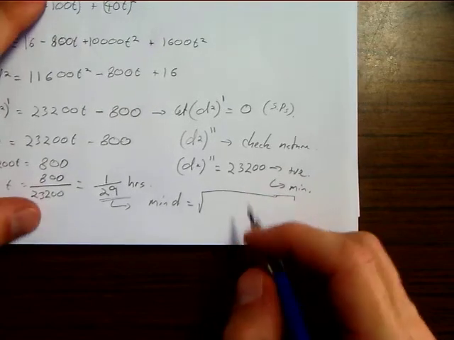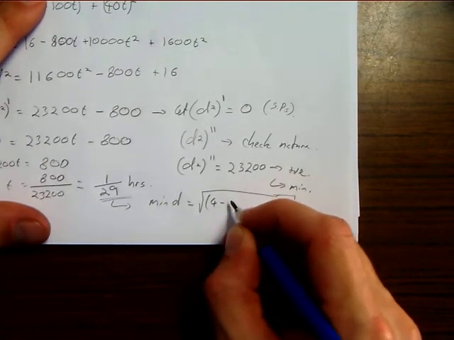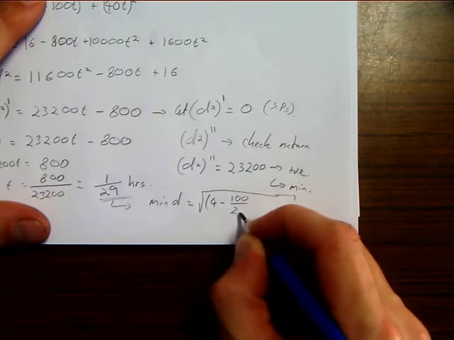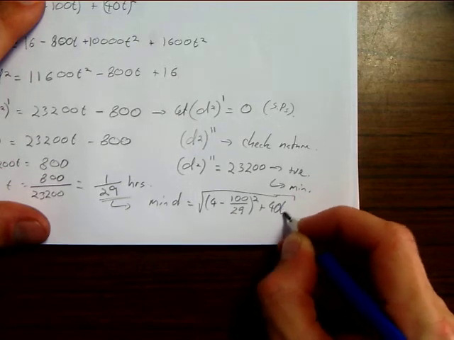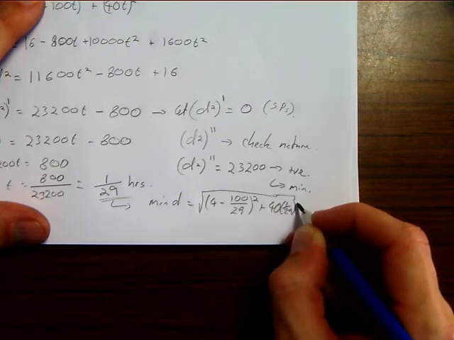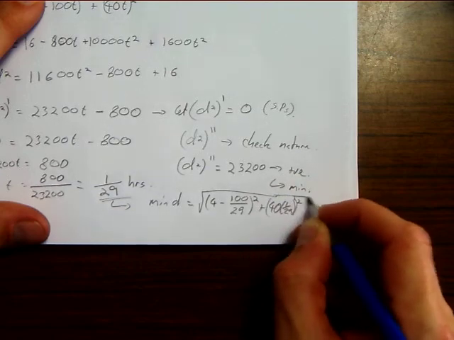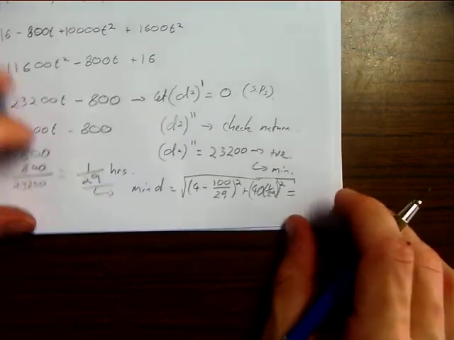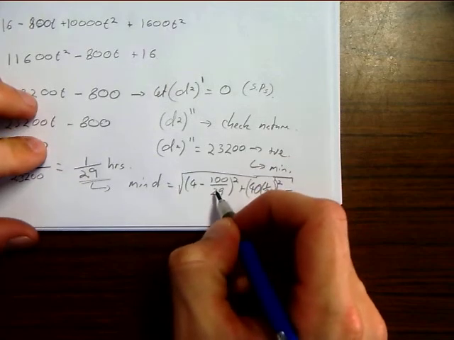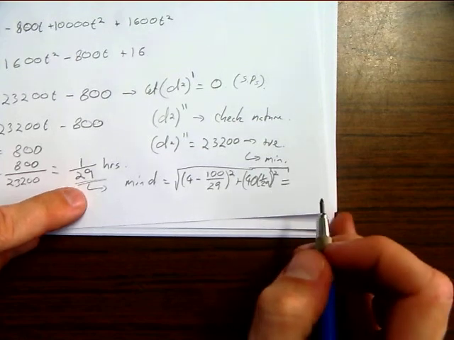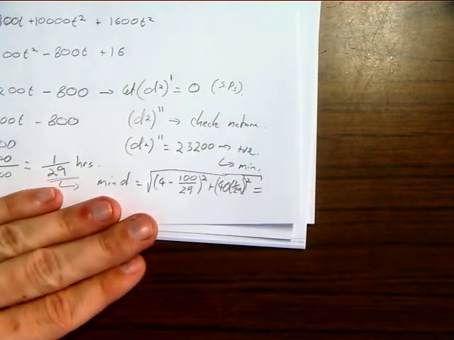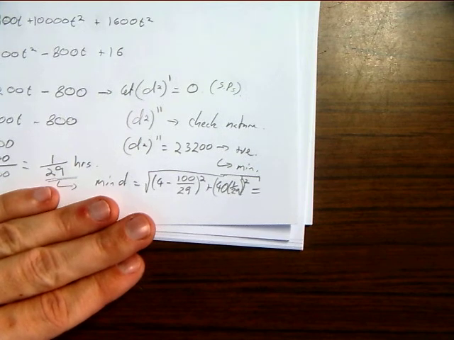I'm running out of room, but I'll just deal with it. 4, take 100 over 29, squared, plus 40 times 1 over 29, squared. Someone got an answer for me? Why is that 100 over 29? 100 times 1 over 29. Oh, fair. I could put that as 40 over 29 too, but I didn't. And if someone's got an answer for me, well, the video's about to cut out, so I'm just going to end it there.